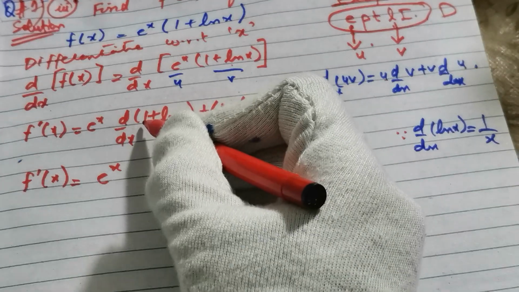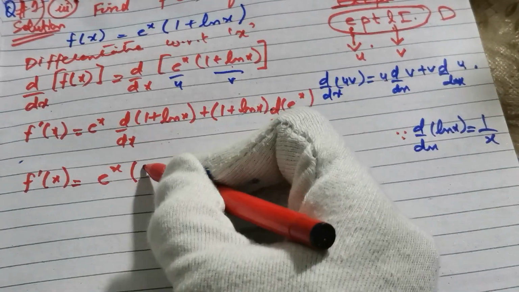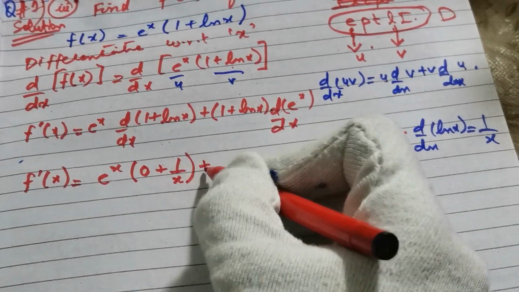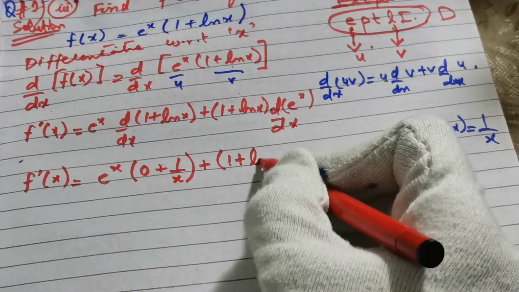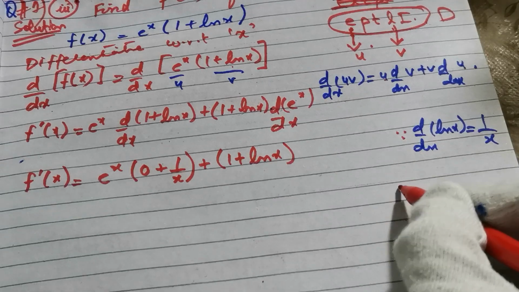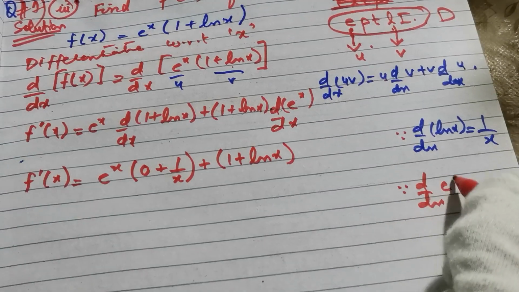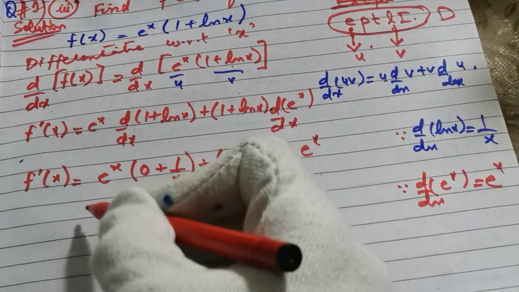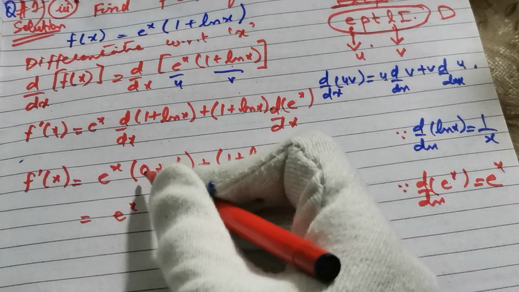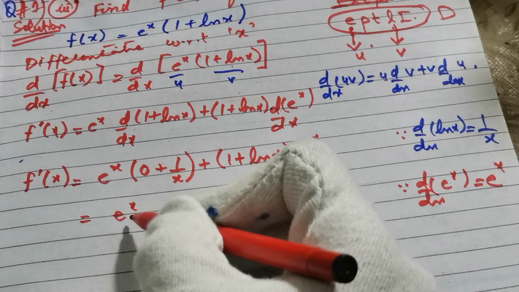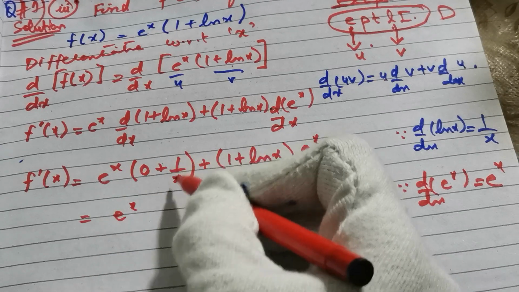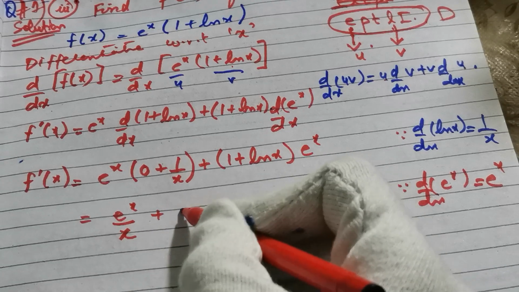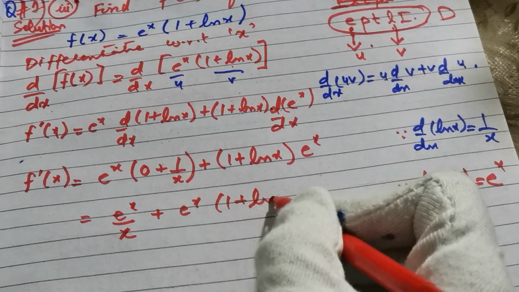Now the derivative of 1 is constant, the derivative of a constant is 0, plus the derivative of natural log of x, which is 1 by x, plus 1 plus natural log of x as it is, and the derivative of e^x is always e^x. Now we get e^x into 1 by x plus e^x times 1 plus natural log of x.